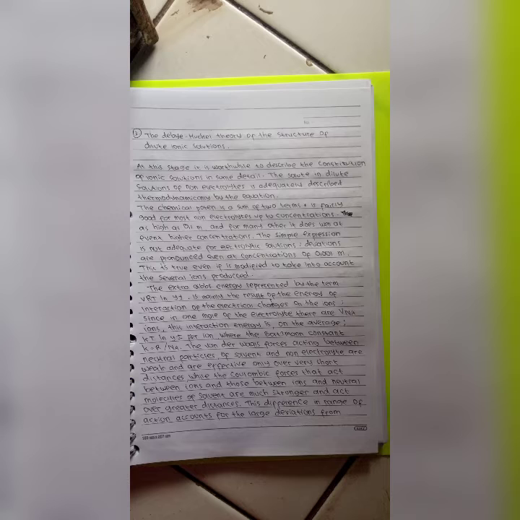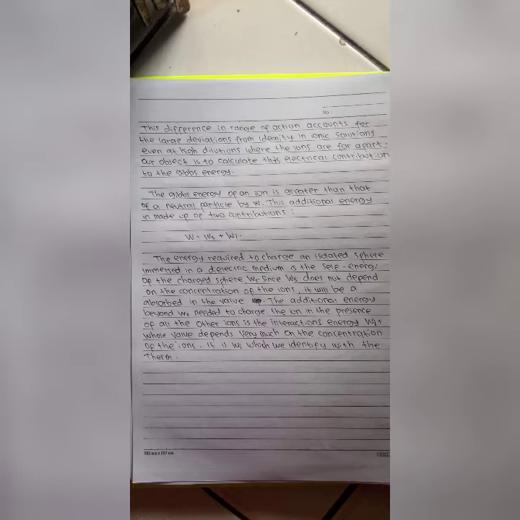This difference in range of action accounts for the large deviation from ideality in ionic solution, even at high dilution where the ions are far apart.